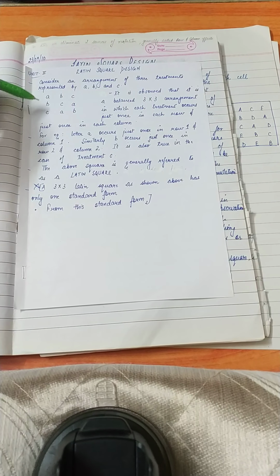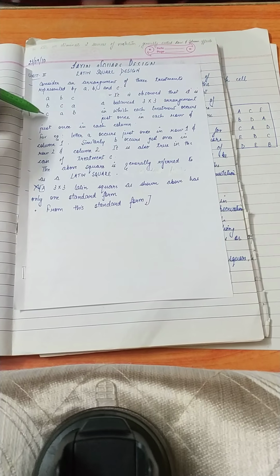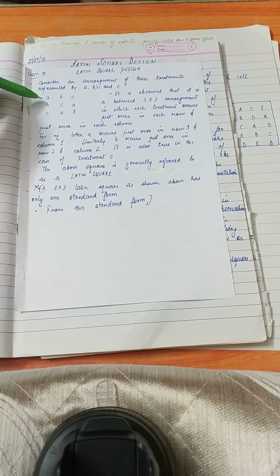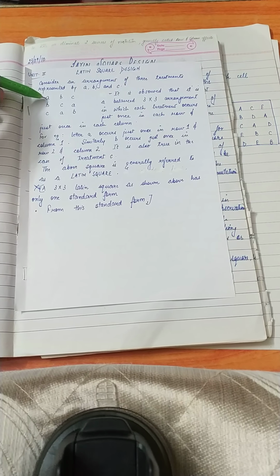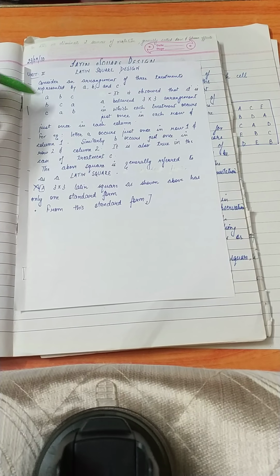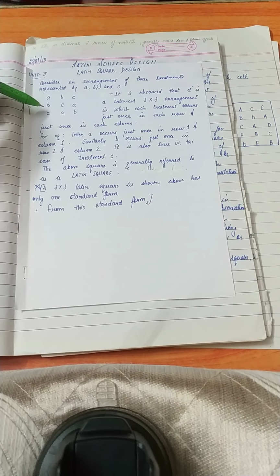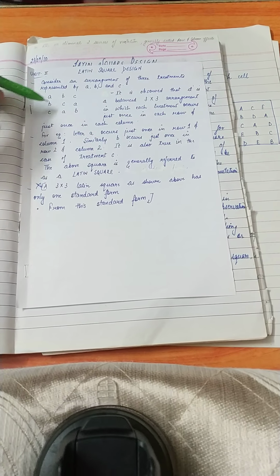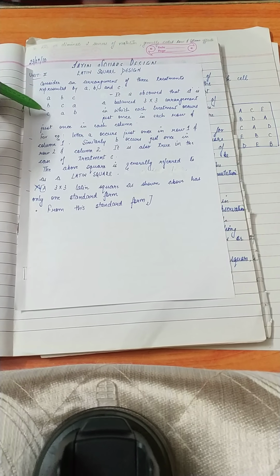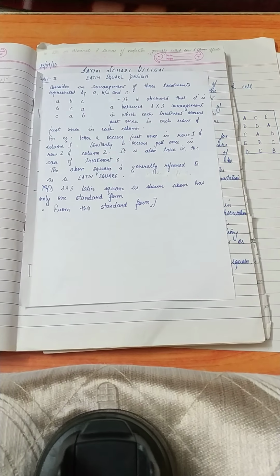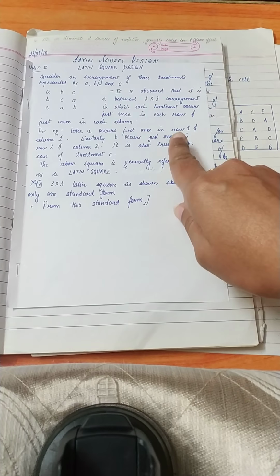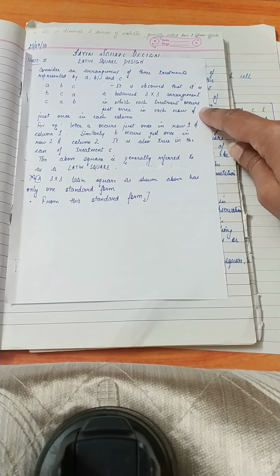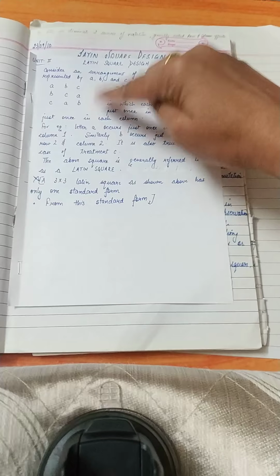Now if you observe this, in each row and in each column, for example, treatment A will appear only once. A is over here. A is only once. Likewise is the case with treatment B. B is also only once in the second row and only once in the second column. Similarly, it is with treatment C. So it is observed that it is a balanced 3 into 3 treatment in which each treatment occurs just once in each row and in each column.